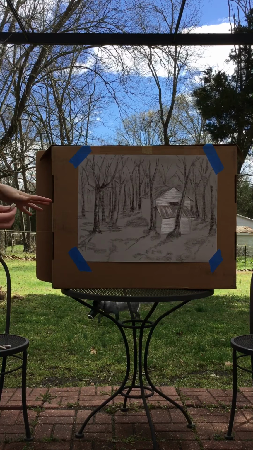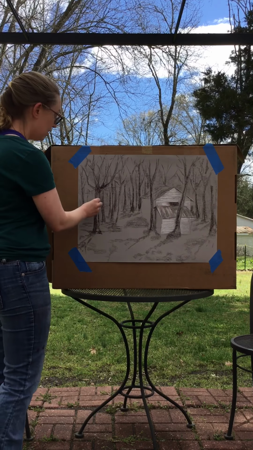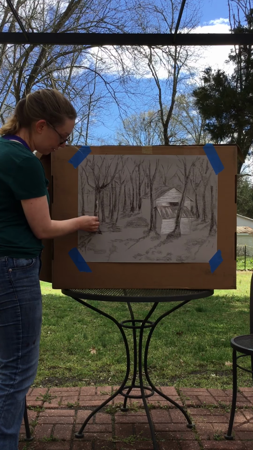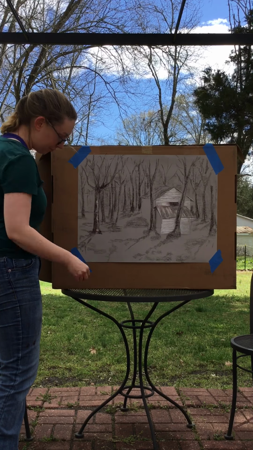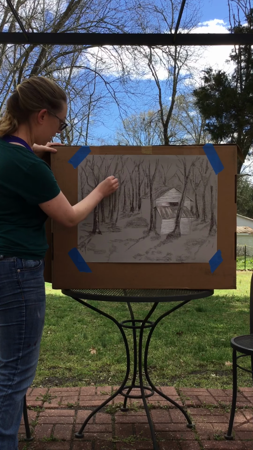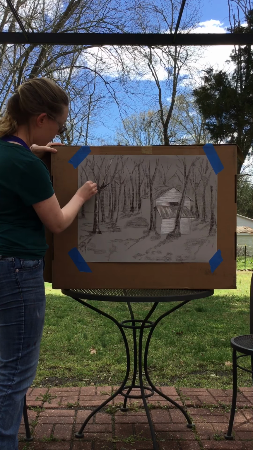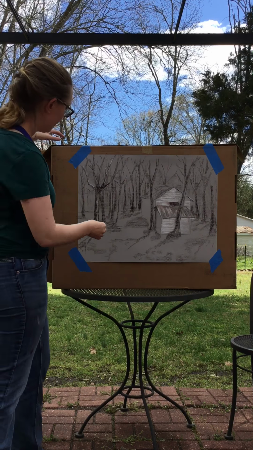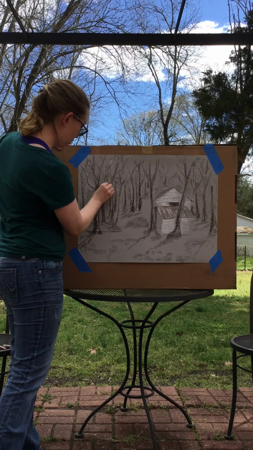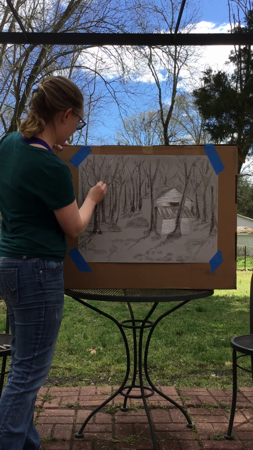So basically what I can do now is start to bring this in areas where I see highlights. So if there are any highlights on the trees, I can add those in a few places. If there are branches that are super bright and I want to bring in a highlight on those branches. So what this is going to do is it's going to allow us to bring in definition on something that didn't have definition a few minutes ago.